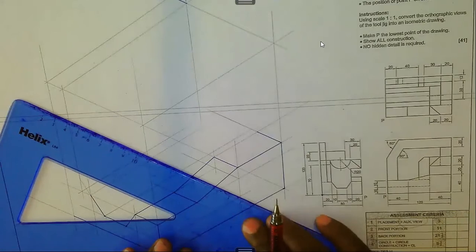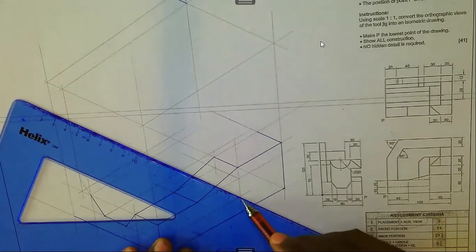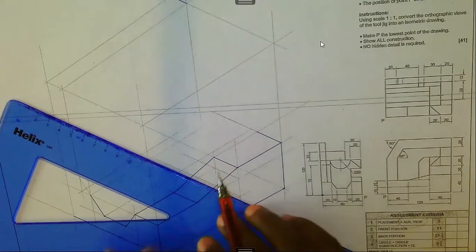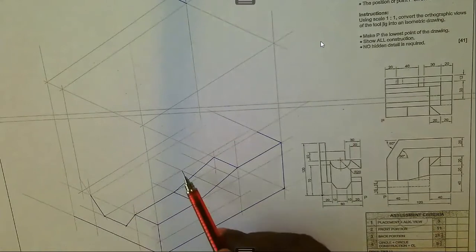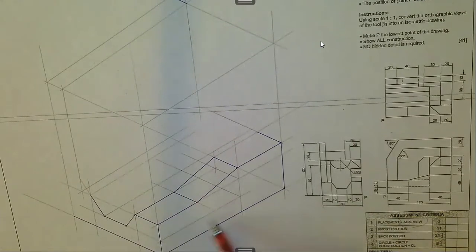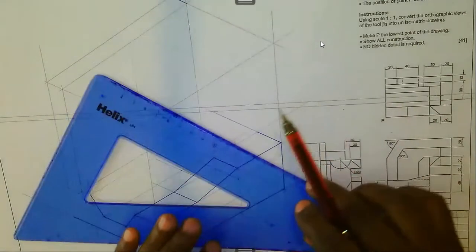Then we take it back like this. So what we have from here to there is the same distance as that one. Then when we require this part, which would also be ending on this one, we can project to the vertical line, then take it to this line, then take it back like this.